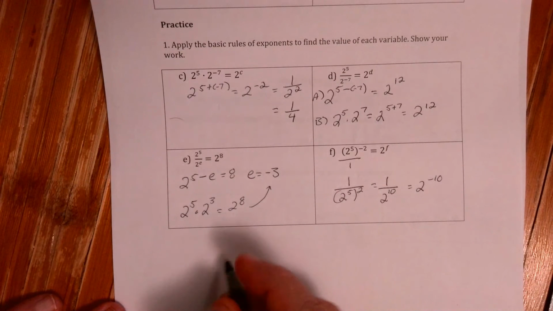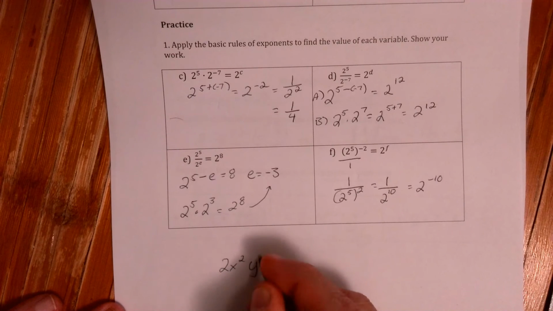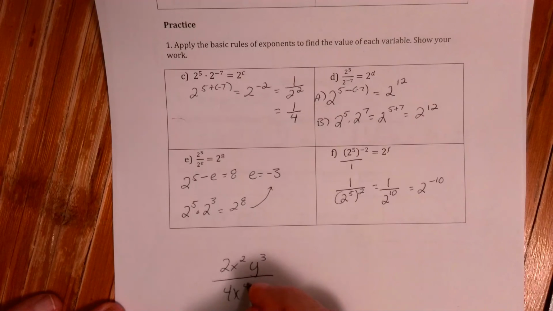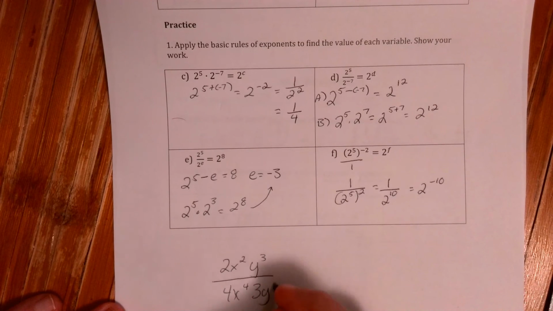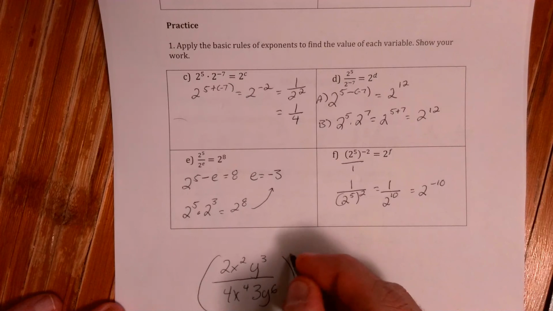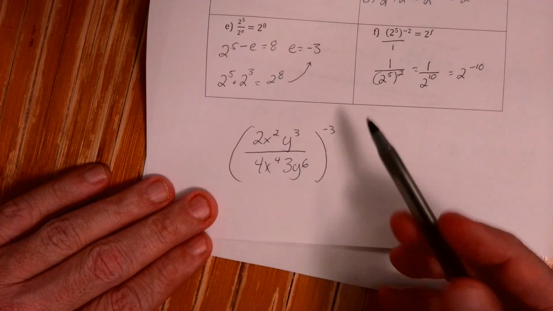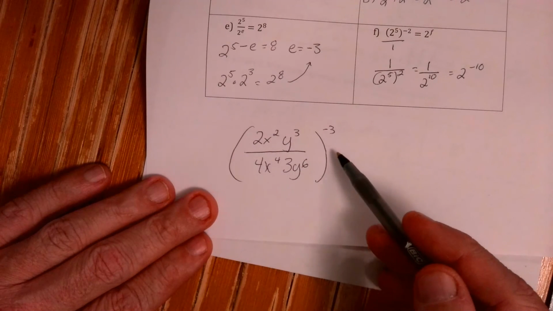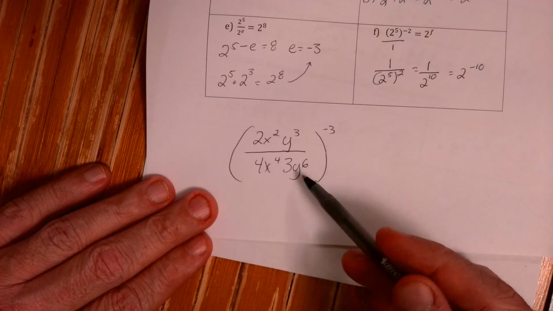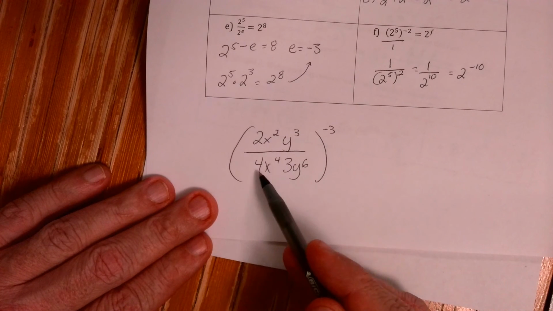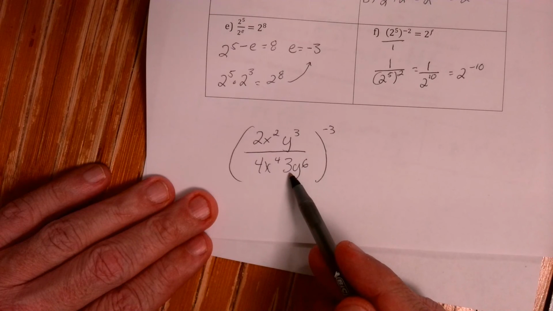Now, I want to show you one more, and we'll do more of this on Wednesday and Thursday, but what if I have something like 2x squared y to the 3rd over 4x to the 4th, 3y to the 6th, right? And I have all this raised to the -3rd power. All right? What if I have that? Now, if I had it to the 3rd power, right, it would be just 2x squared y to the 3rd over this, and I multiply it by itself 3 times. That's what you could do, right? And I would probably combine that to 12x to the 4th y to the 6th.